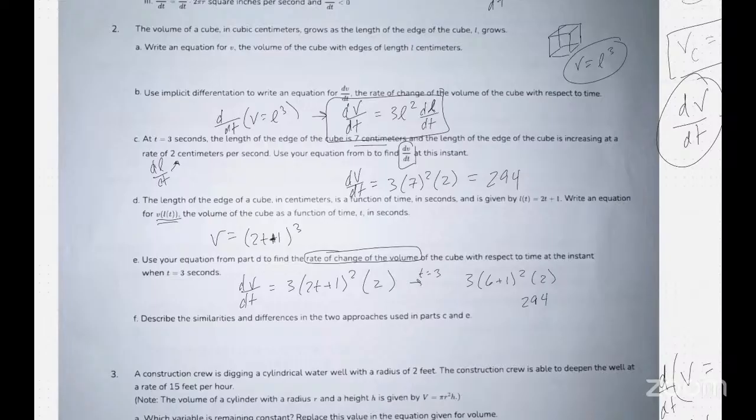Given summary is a function of time in seconds. I'm just not sure where they came up with that equation for the length of the edge of a cube in centimeters as a function of time in seconds. I don't know if that's always the case, or if I'm actually not sure how to answer letter F.